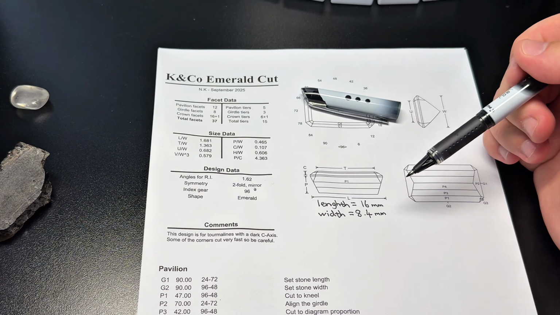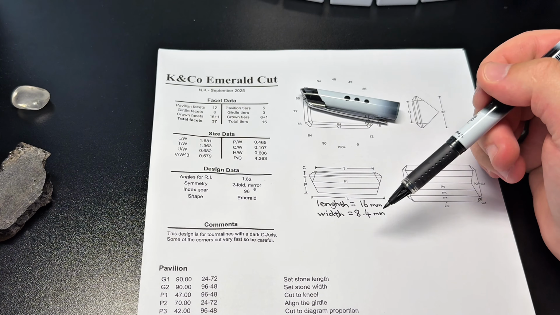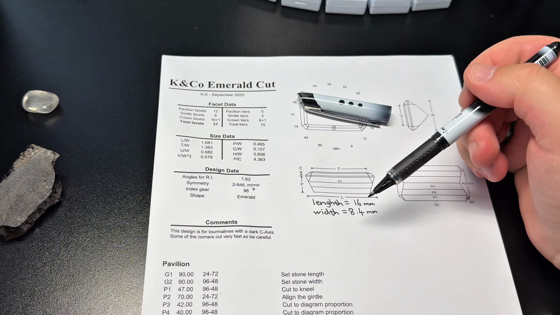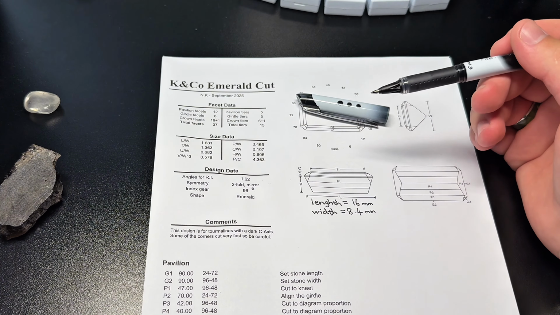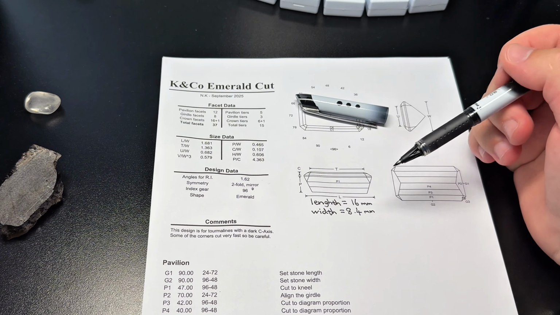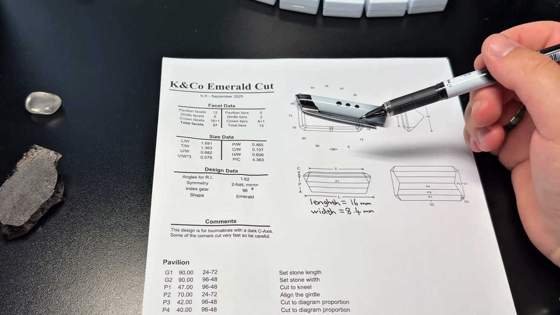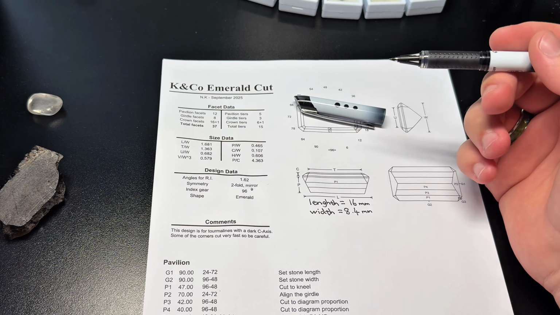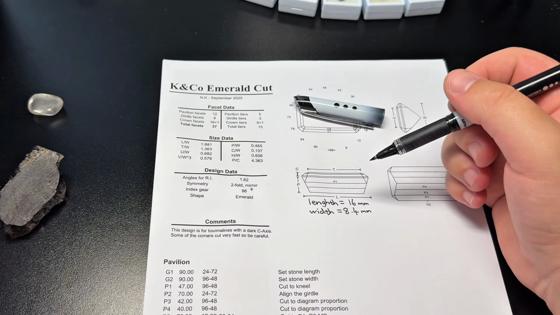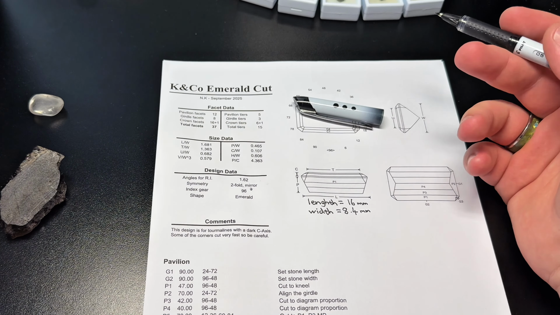If we only have the length of the stone, we can calculate what the width should be. So for this example, I will use the length as the base of what the width should be for this specific design. So by using this very simple calculation, we can figure out if the width is enough to do this design.